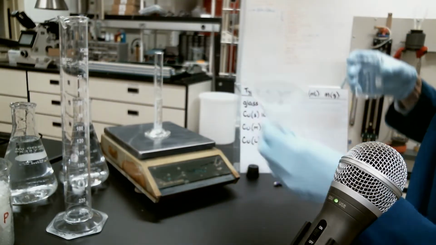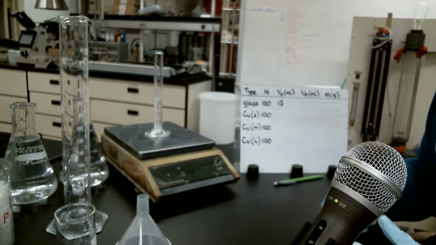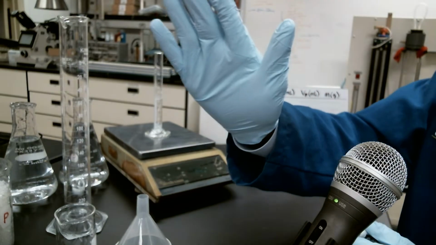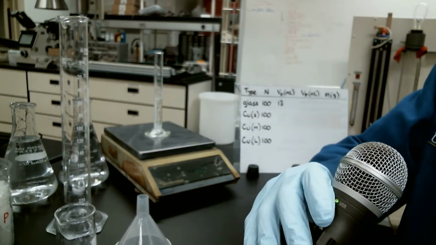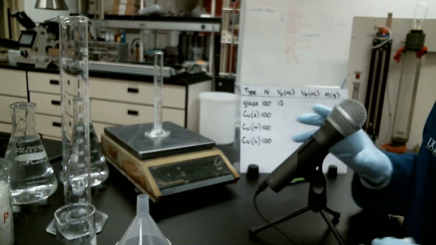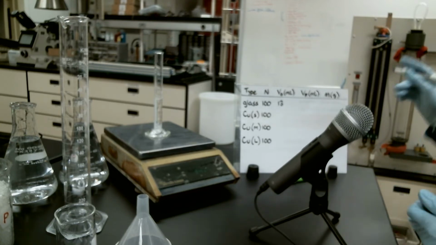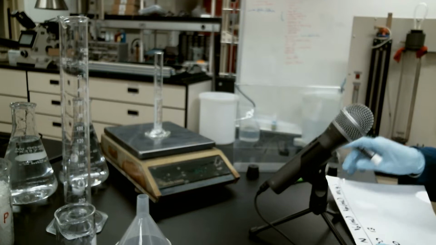There goes all of our spheres. All right, so our mass, which you probably can't see right about now, focus. It's focused on my microphone right now. How about that? Well, hopefully in a moment here it'll refocus. The mass that was measured on there is 3.4 grams, so let's go ahead and add that.